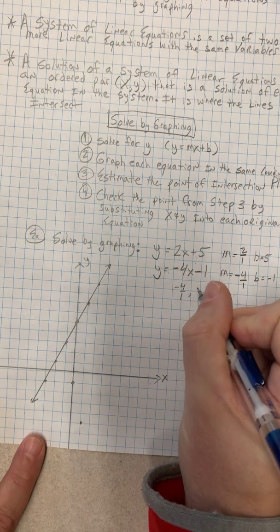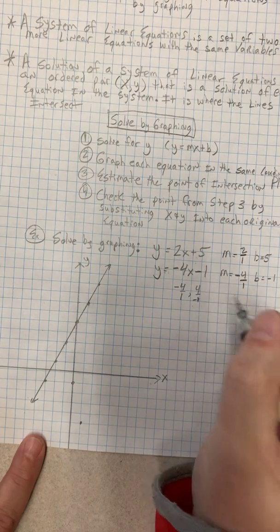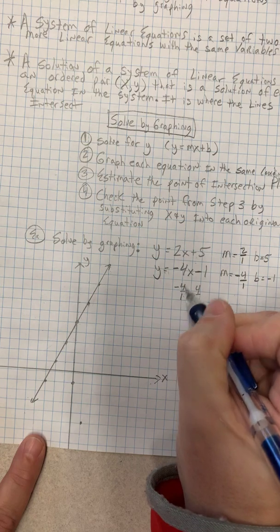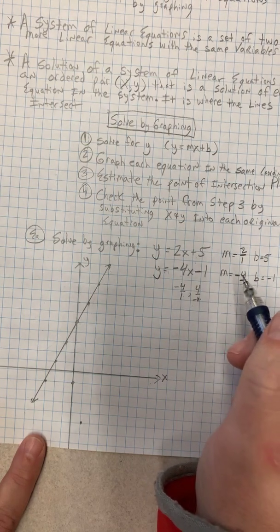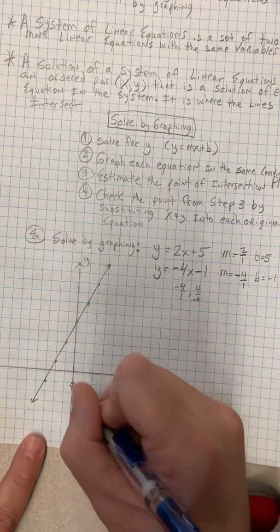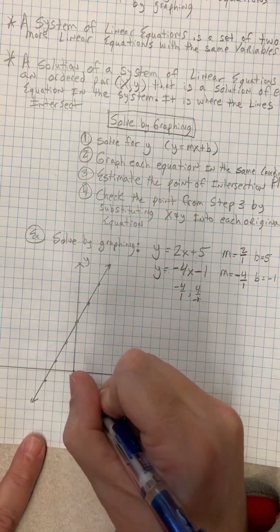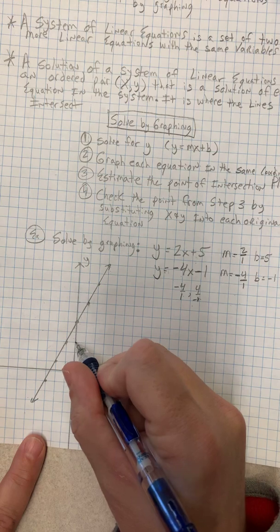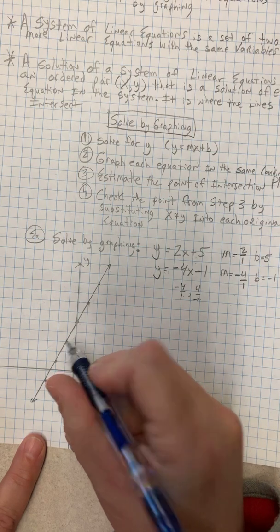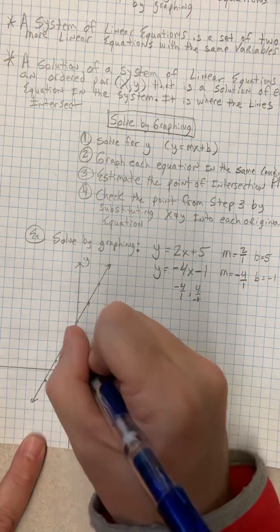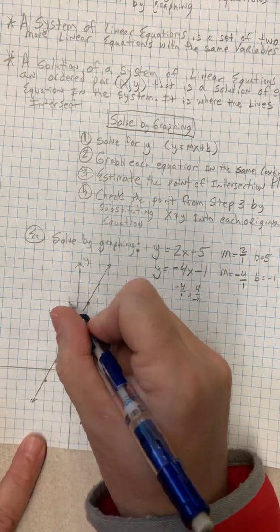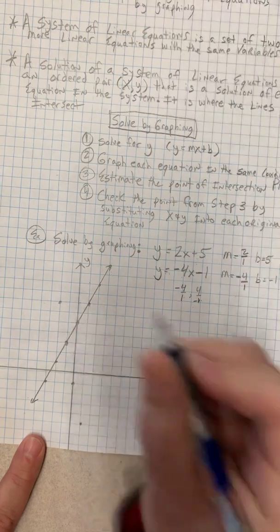But it could also be 4 over negative 1. That's still, negative 4 divided by 1 is still negative 4. So I can also go up 1, 2, 3, 4 over 1. I get that point right there.